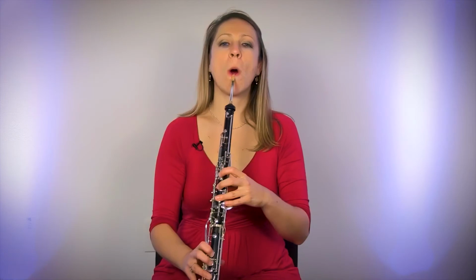The last thing I want you to remember about the English horn, because it's so much bigger than the oboe, it really needs a lot more air. So make sure that you get a really good breath and you're really moving your air through the instrument when you play it.